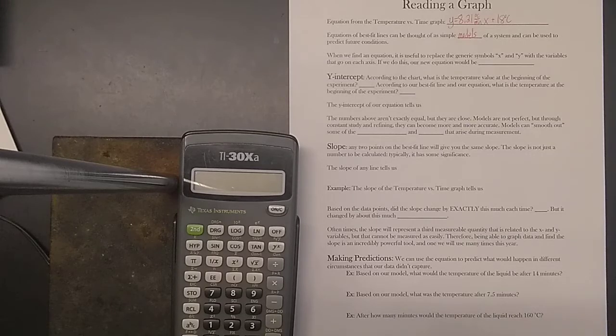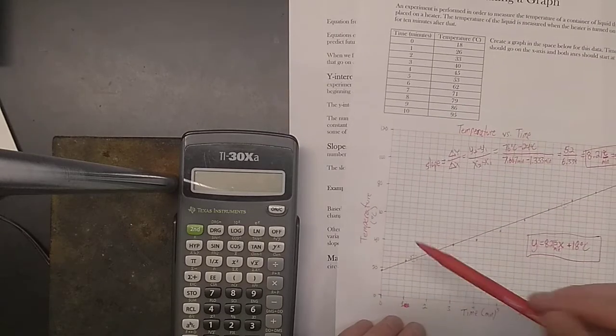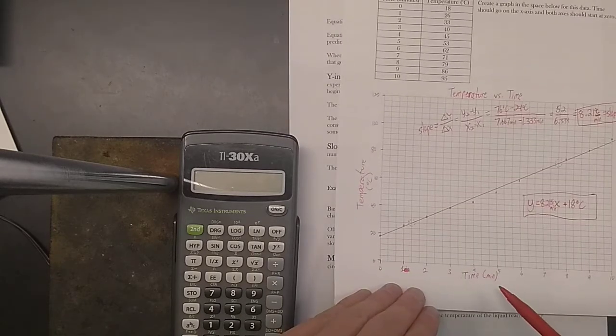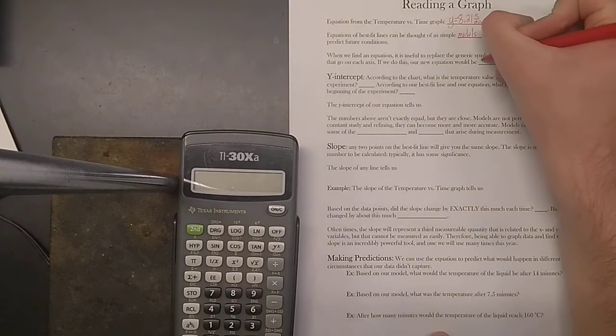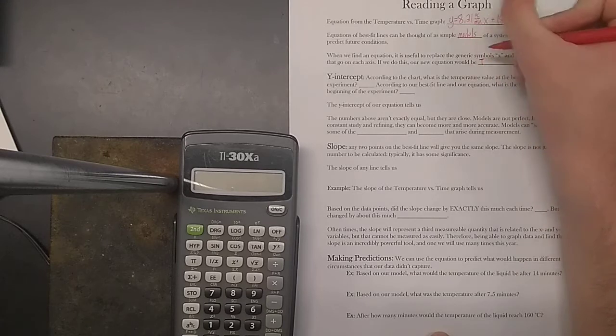When we find an equation, a line of best fit, it's very useful sometimes to replace x and y with the variables that we're actually measuring that go on each axis. So if we do this, our equation will look like this instead. Remember, our y-axis was really temperature, and our x-axis was really time. So I'm going to label this like this. Big T for temperature.